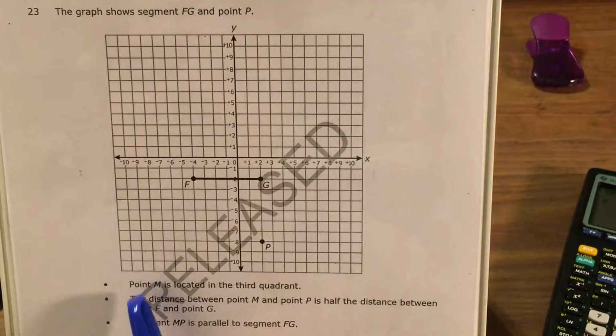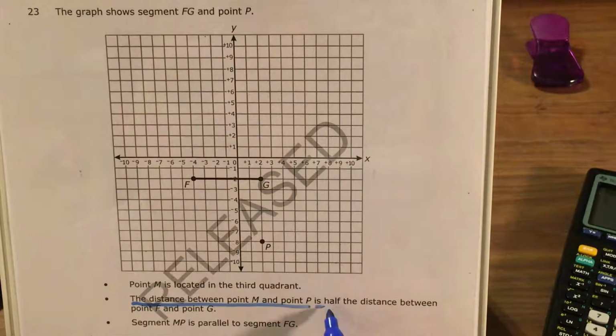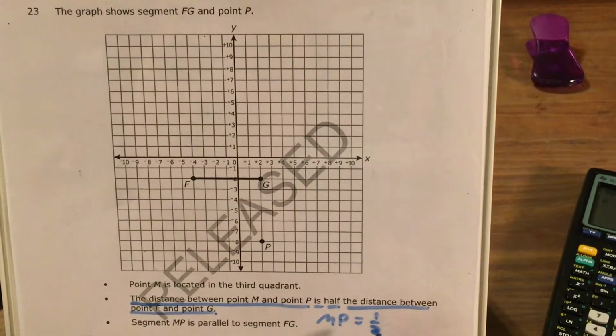Okay, so I'm going to look through my bullet points, and I'm actually going to skip over the first one just for right now and focus on the second and third. It says the distance between point M and point P is half the distance between point F and point G. All right, so I have a word sentence here that I'm going to translate into numbers. The distance between point M and point P I will translate as MP. Is going to translate to equals. Half becomes half.